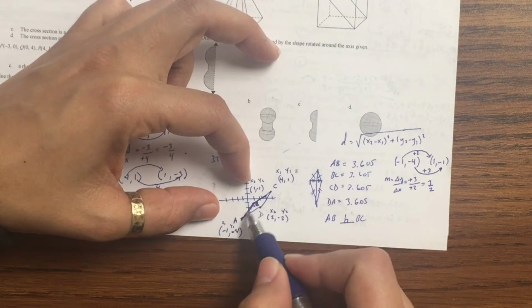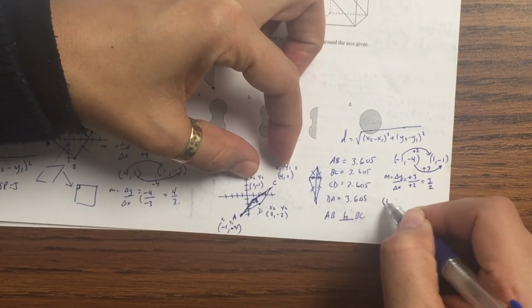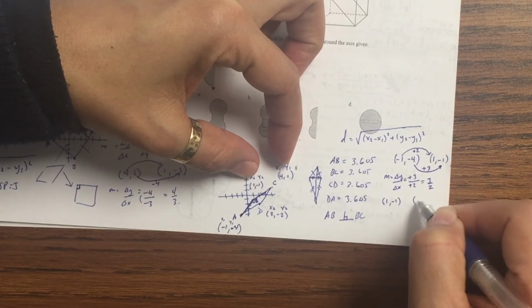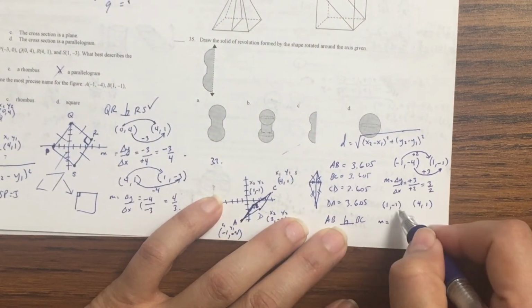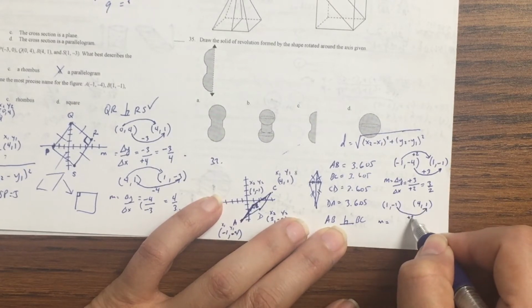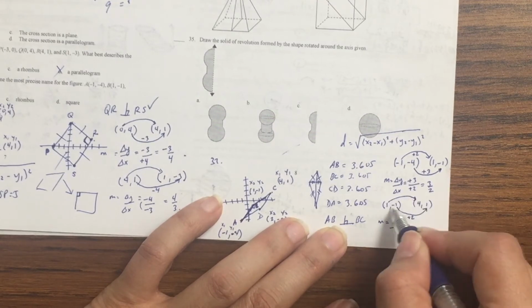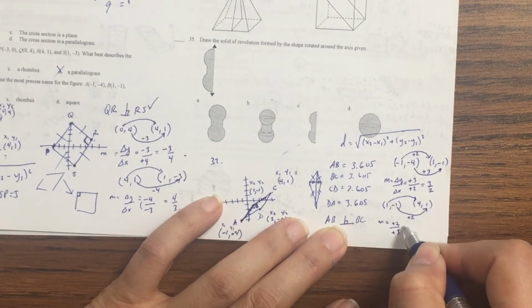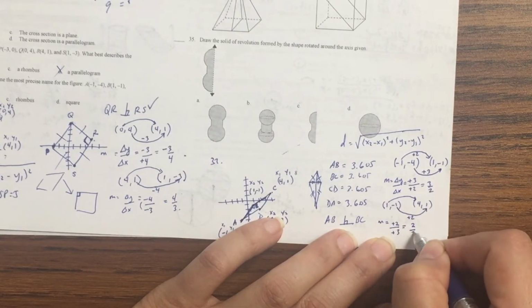All right, now we're going to check B and C, which is this 2. So B is 1, -1. C is 4, 1. The slope is going to be the change in y. So from -1 to +1, we added 2. And then from 1 to 4, we added 3. So this is going to be, fix the signs, 2 over 3.